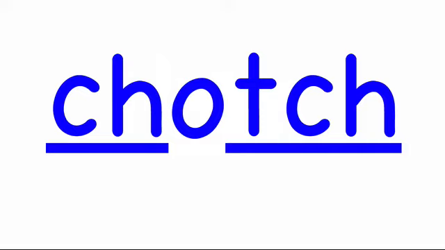However, there are a number of very common words that would use CH instead of TCH, such as the word such or much. But by and large, when you have a short vowel followed by the sound ch, use TCH to represent that sound.